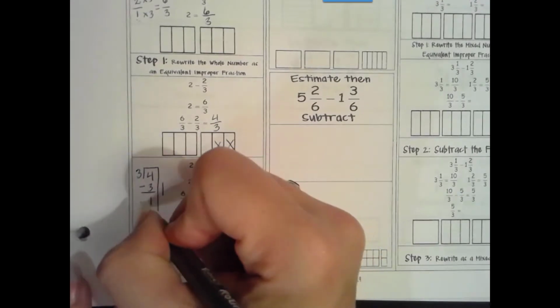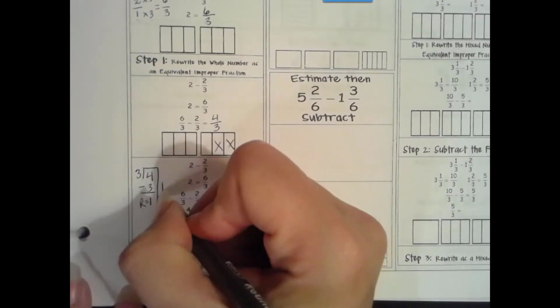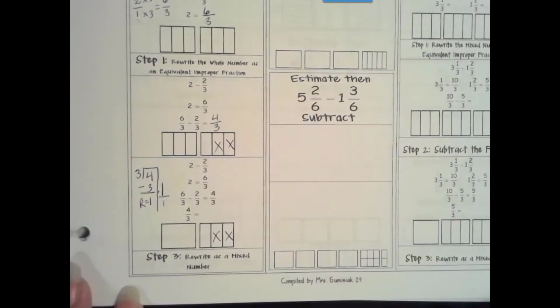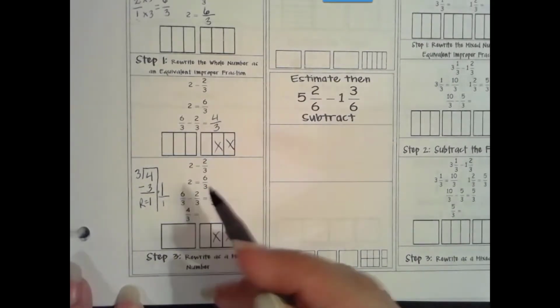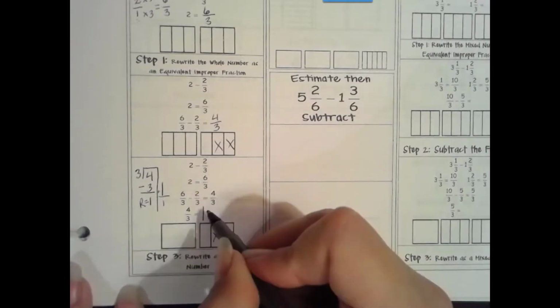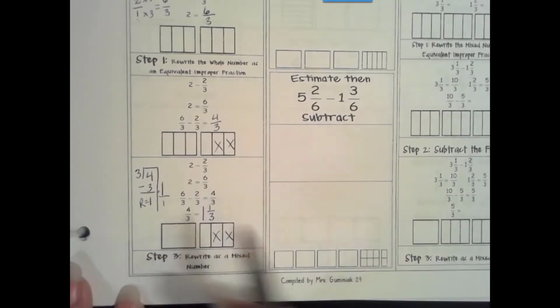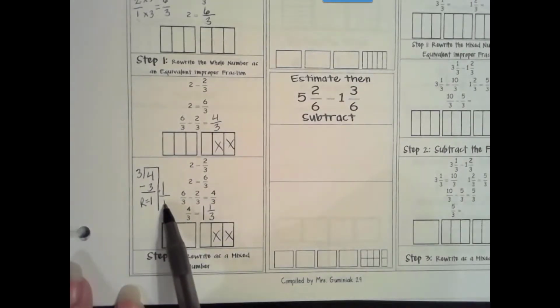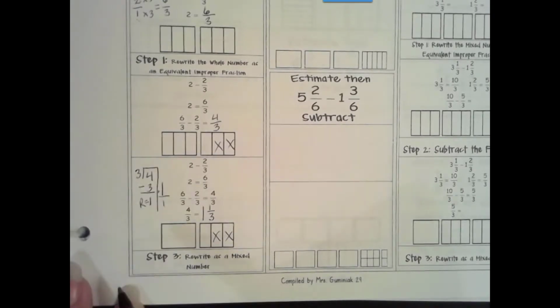And then I have a remainder of 1. So I have 1 whole, and I have 1 third. So here's my whole number, and then my remainder over my divisor. So I have 1 whole still, and 1 third. Or I have 4 thirds. Okay.